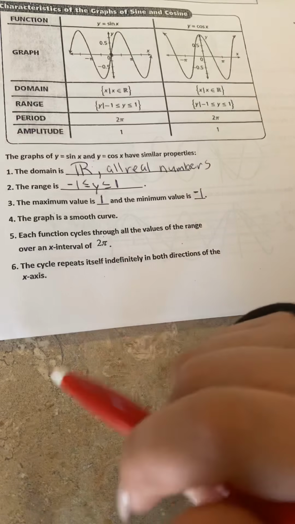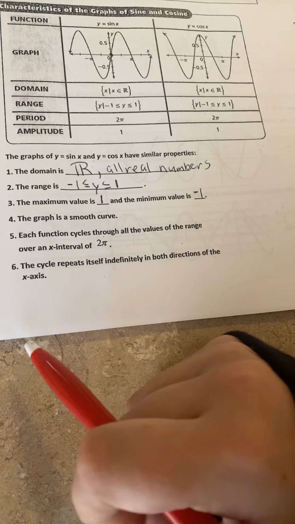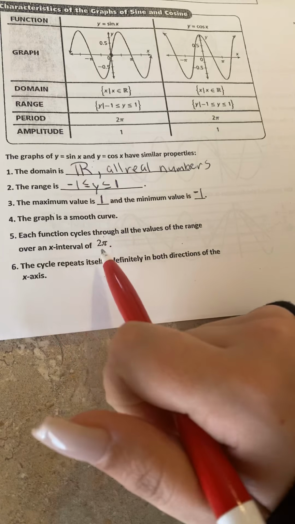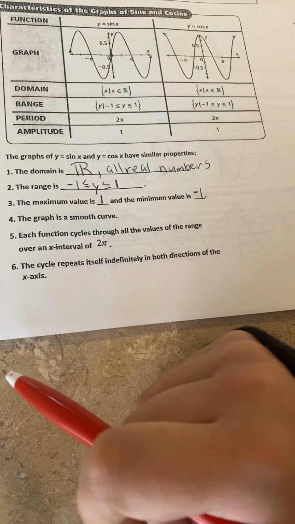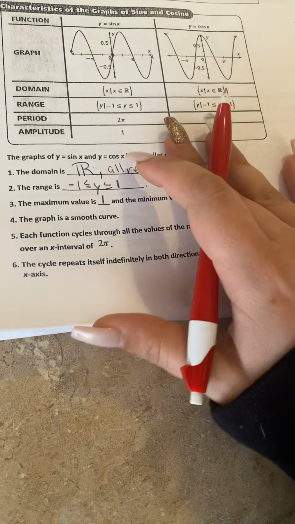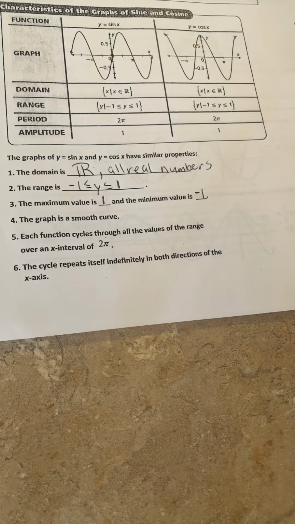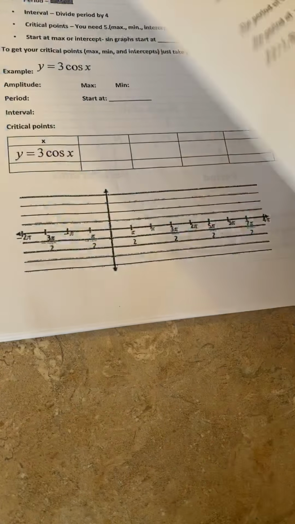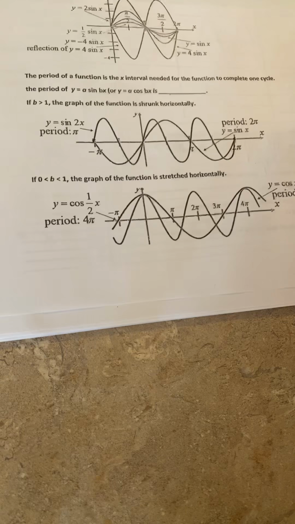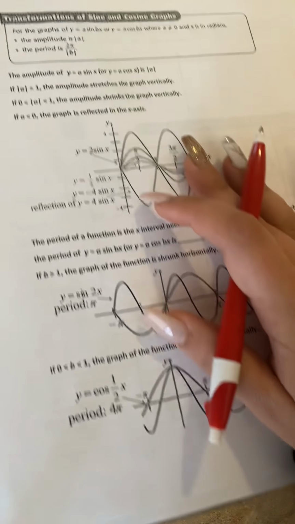It always goes in a smooth curve, and each function cycles through the values over an x interval of 2 pi. The cycle repeats itself indefinitely in both directions of the x-axis, but most of the time we'll just be graphing one cycle. Okay?